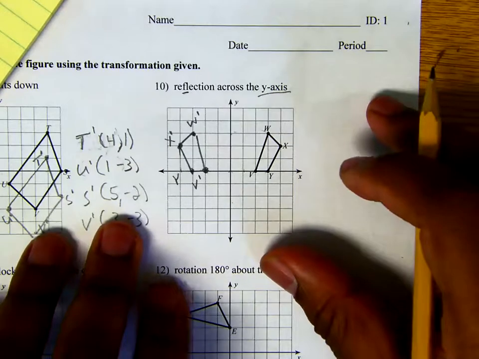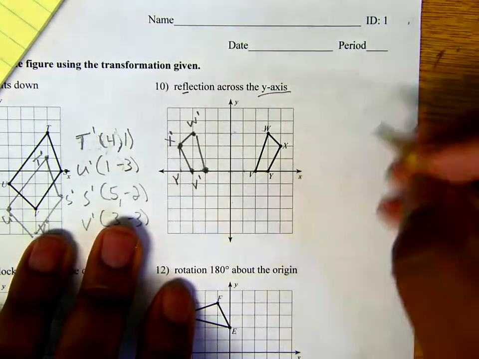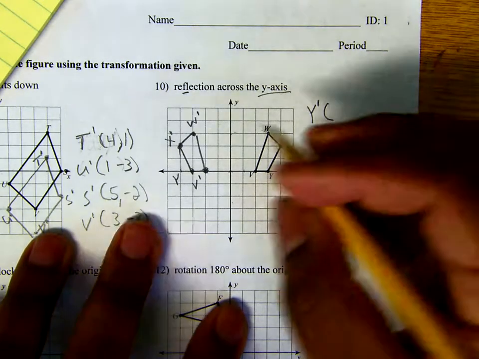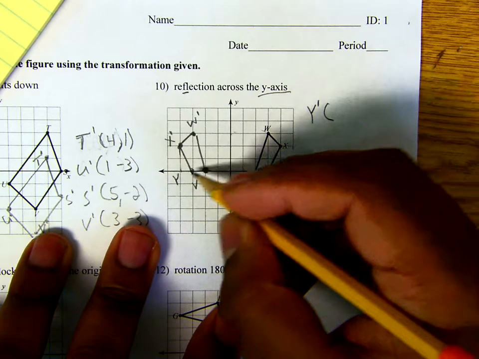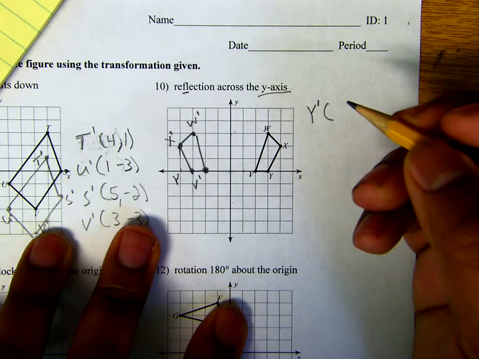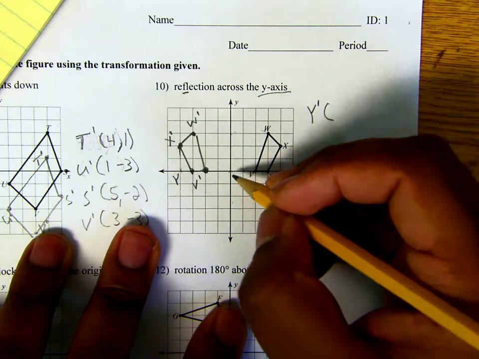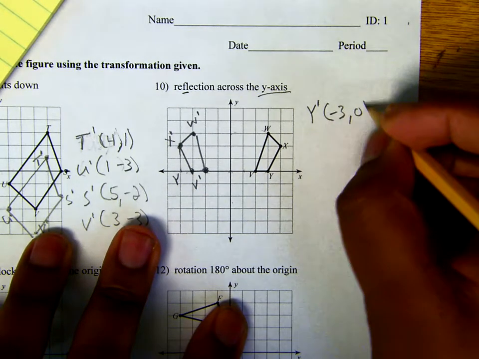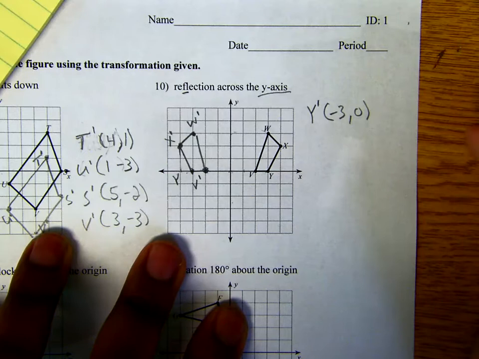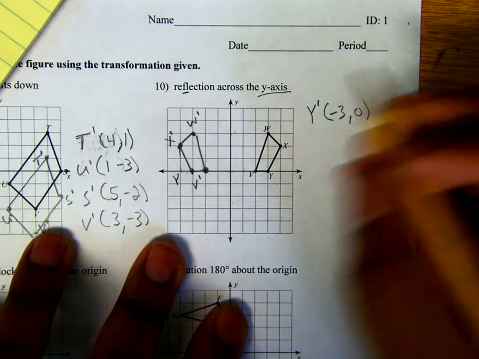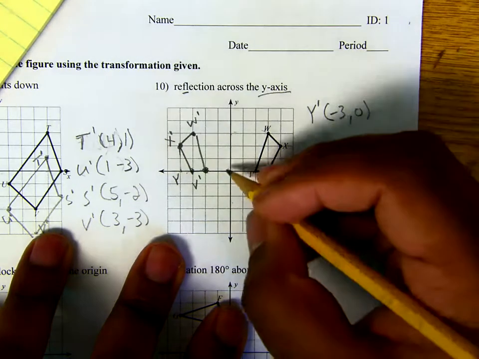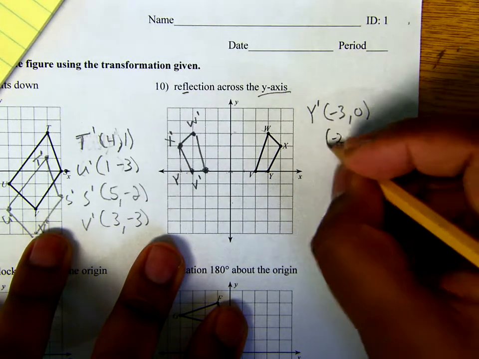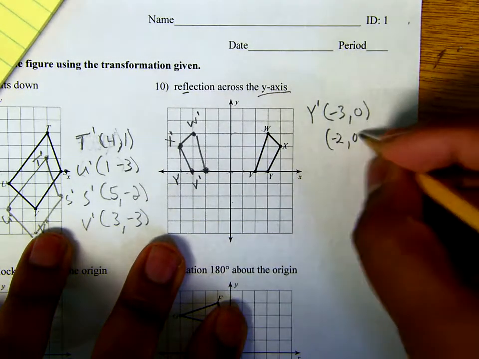And finally, all I'm gonna do now is just write each point, each coordinate over here. I'm gonna start with the y. And y prime is going to be 0 and, nope, my bad. 1, 2, 3, -3, and up 0. And then I'm gonna go over 2, -2, and up 0.